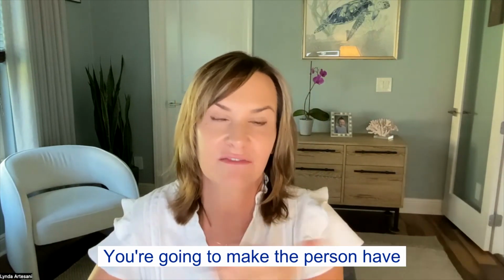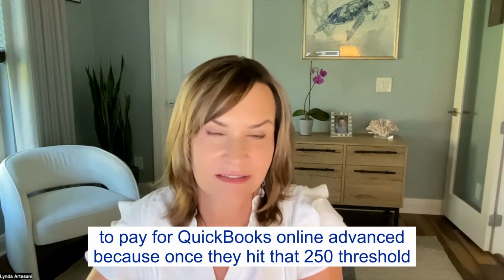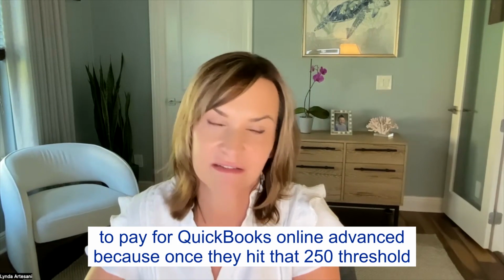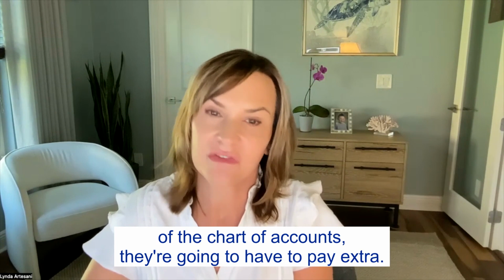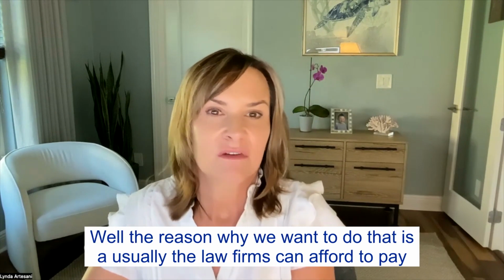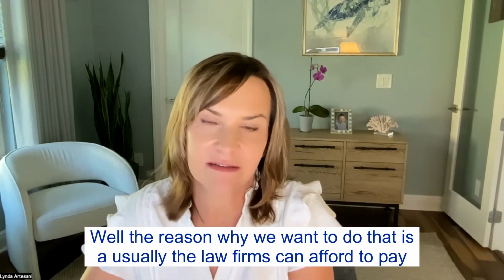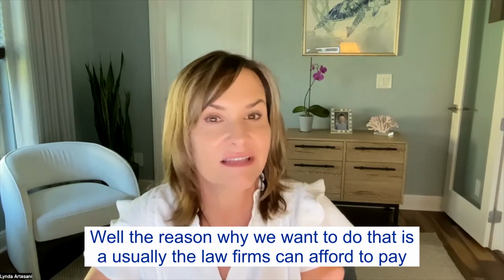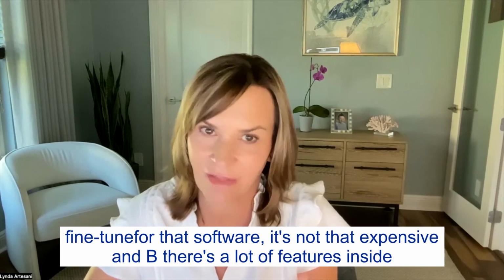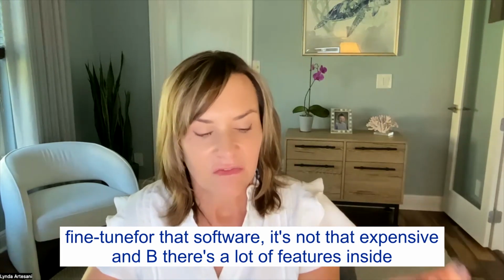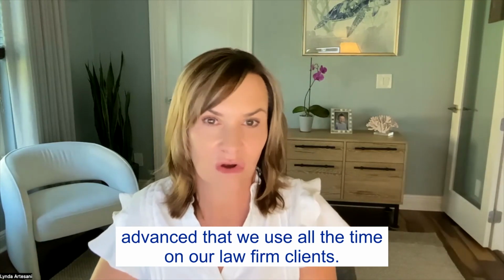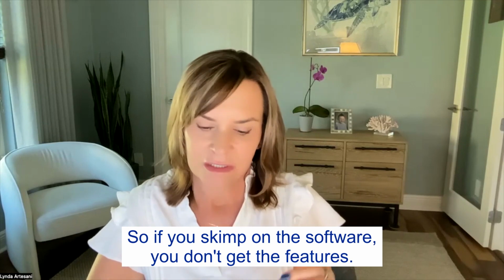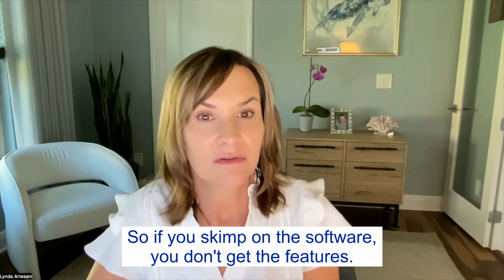You're going to make the person have to pay for QuickBooks Online Advanced, because once they hit that 250 threshold of the chart of accounts, they're going to have to pay extra. Well, the reason why we want to do that is, A, usually the law firms can afford to pay for that software. It's not that expensive. And B, there's a lot of features inside Advanced that we use all the time on our law firm clients. So if you skimp on the software, you don't get the features.